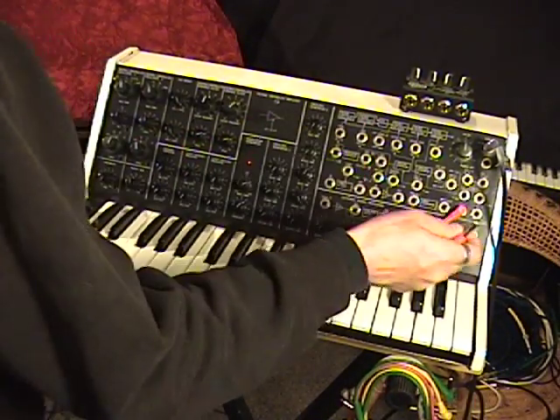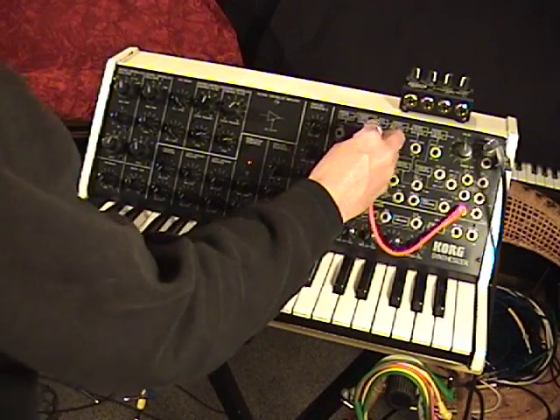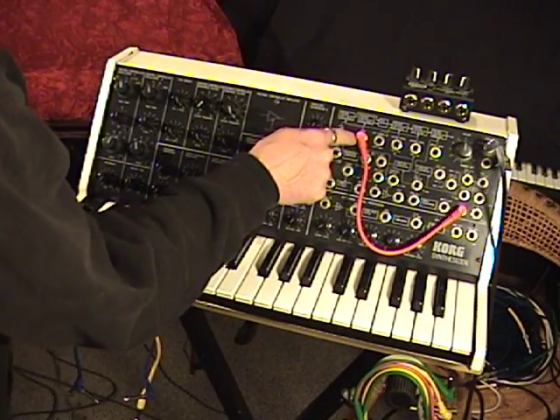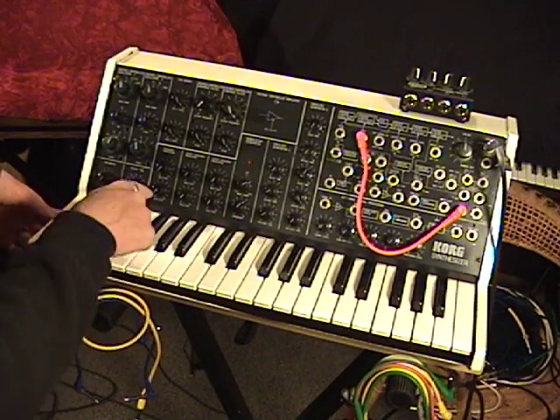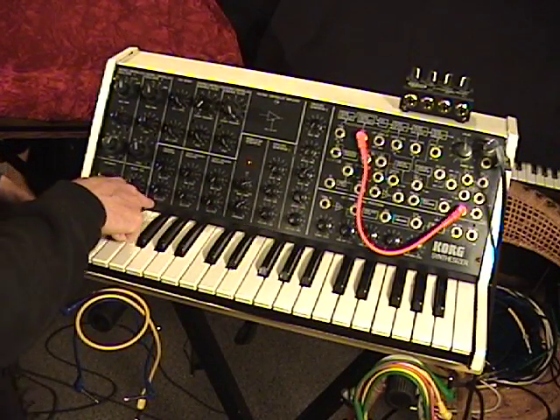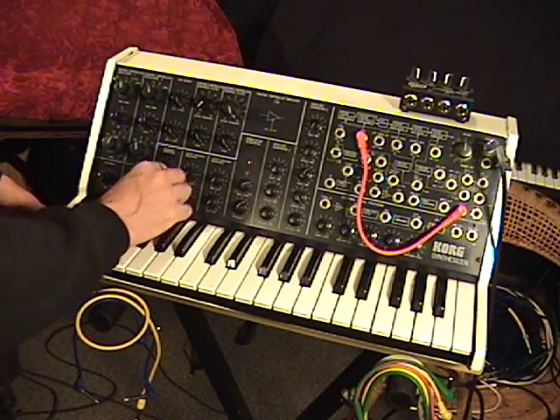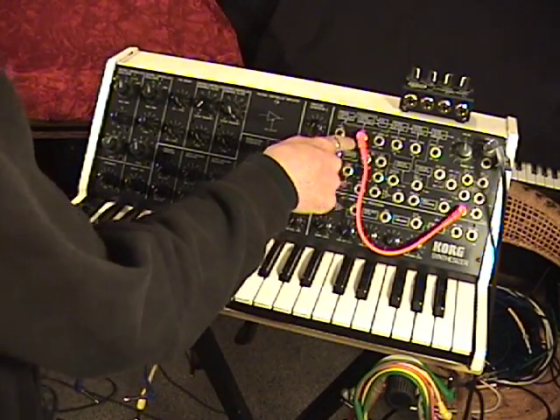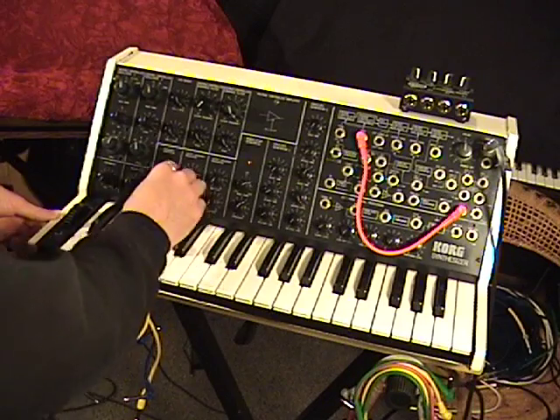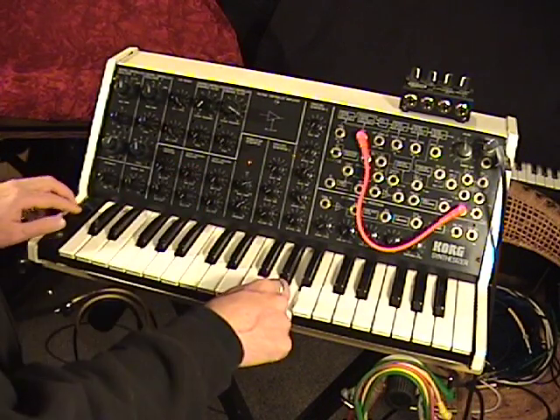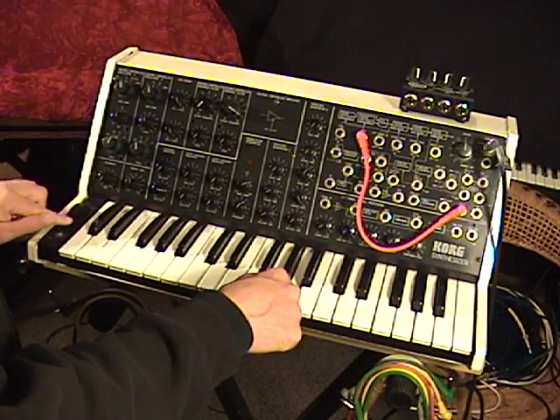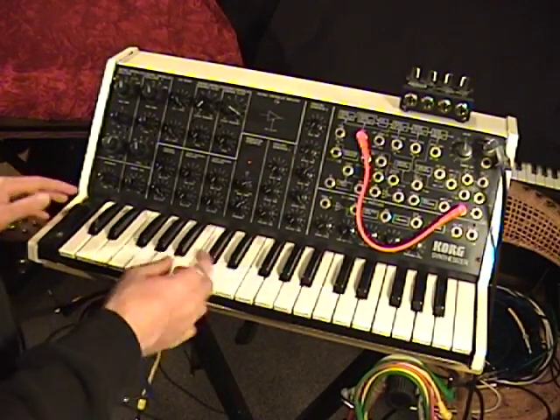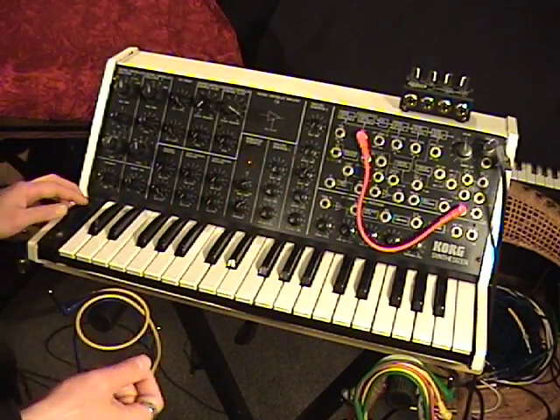The next function we're going to look at is the frequency, which controls the pitch of both oscillators. And once you plug something into the frequency input, the envelope generator 1 control knob turns into the external control knob, which controls how much whatever modulation source you're putting into this input controls the frequency of both oscillators. So that basically makes your mod wheel into a standard pitch wheel.